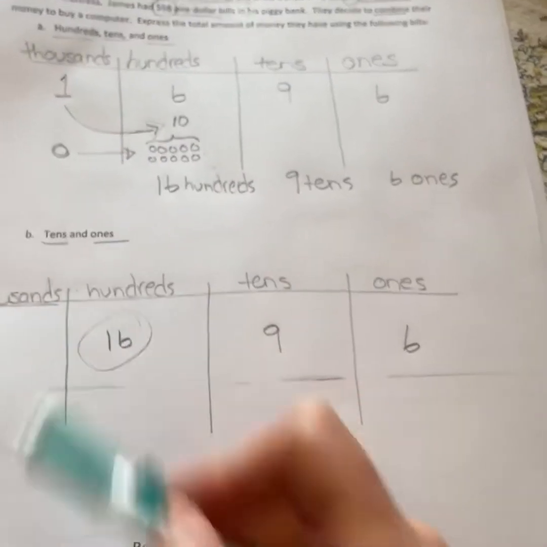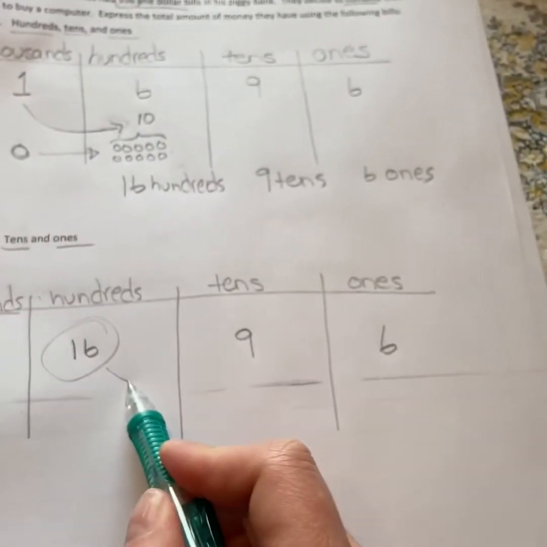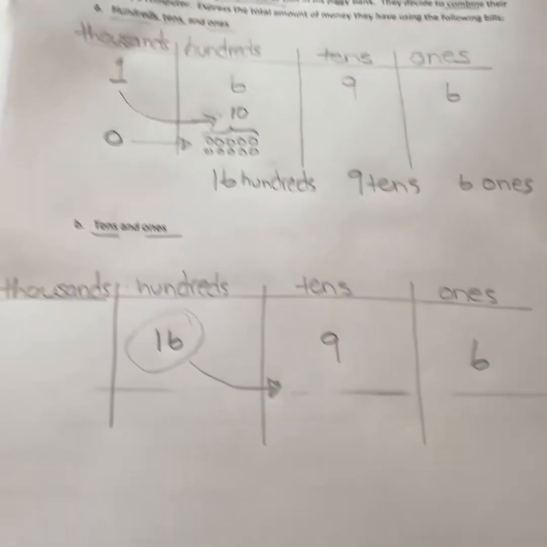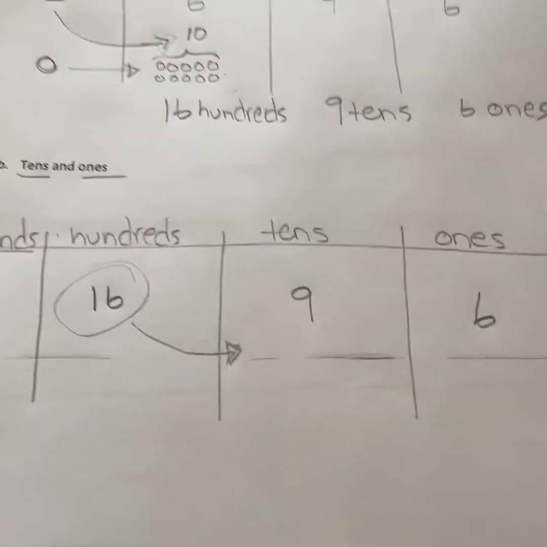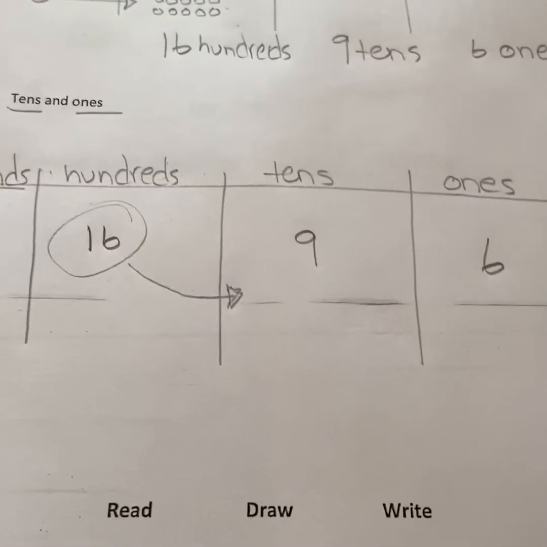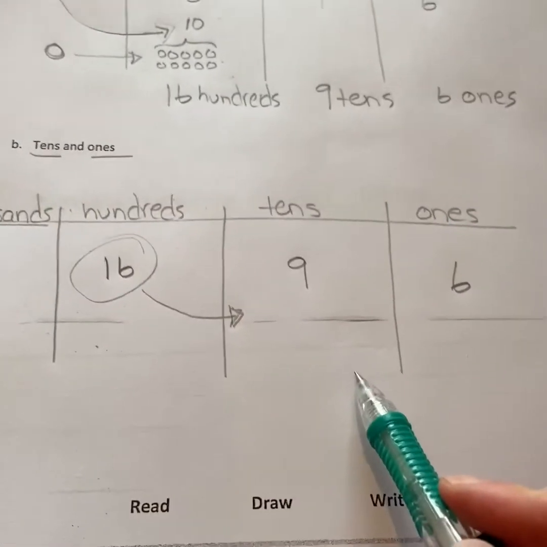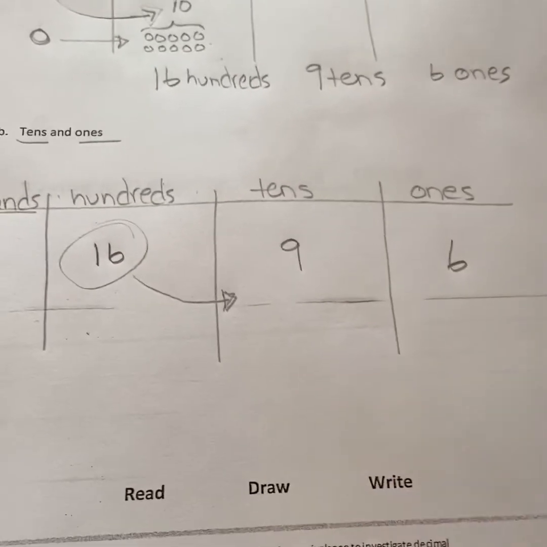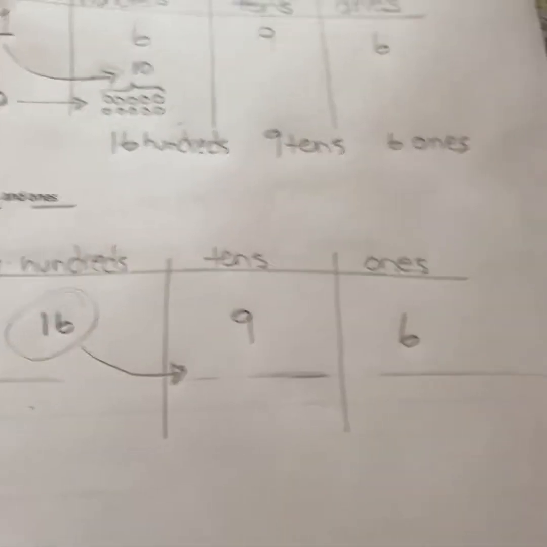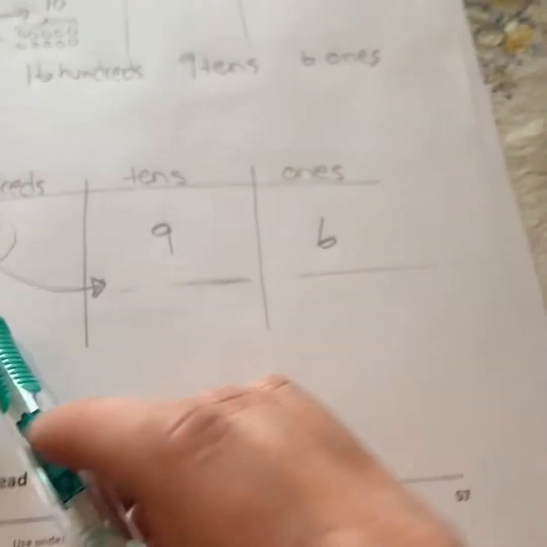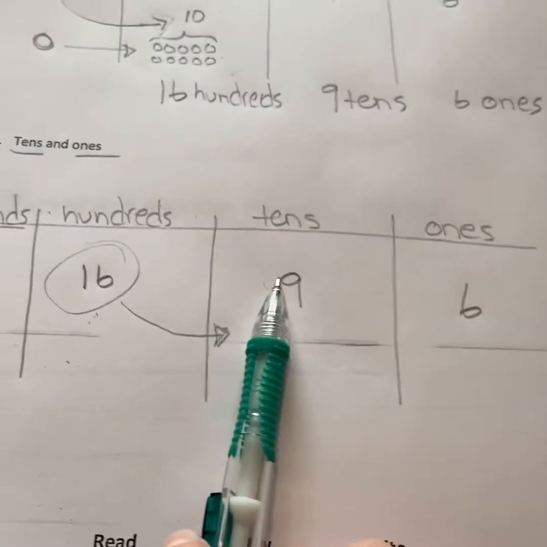So if we have 16 hundreds, what we need to do is unbundle that to the tens place. Now, if we were going to do this drawing place value discs, that would take us a really long time because we'd have to draw 16 hundreds and unbundle each one. So really what we're doing is we are multiplying by 10. So each hundred equals 10 tens.